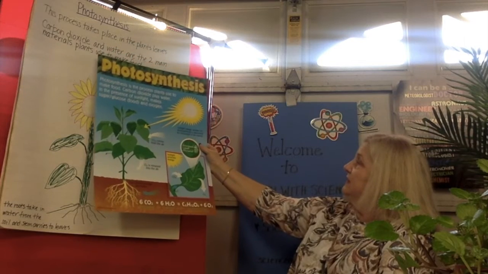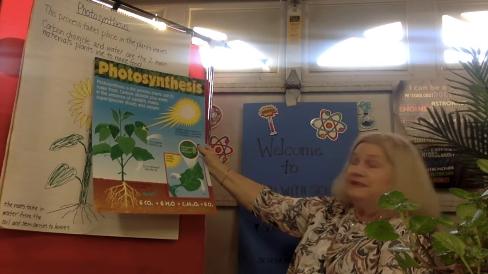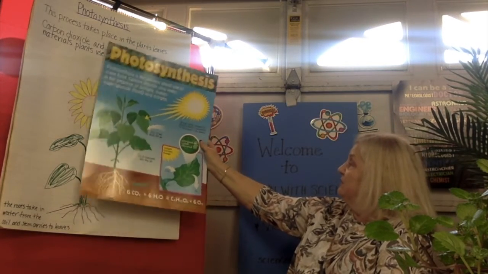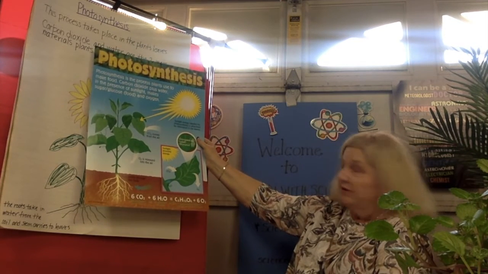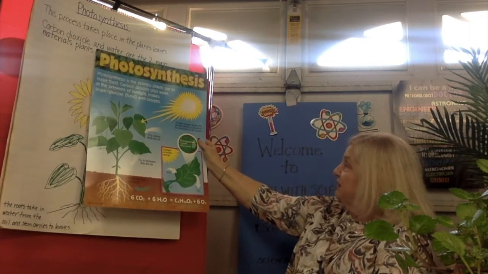Okay, I'm going to show you a little better plant picture, and it shows the sun giving the energy to the leaves, and then the process that we just talked about. It also shows the chloroplast containing the chlorophyll, which we're going to talk about as we do the experiment.